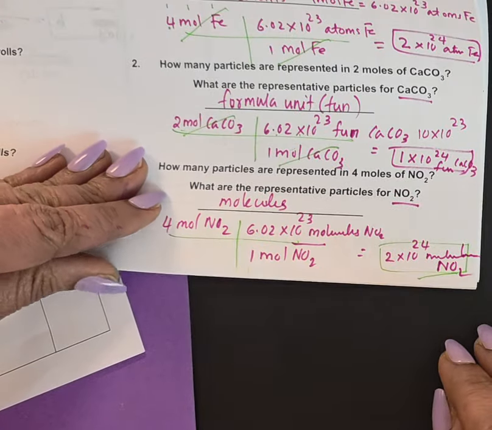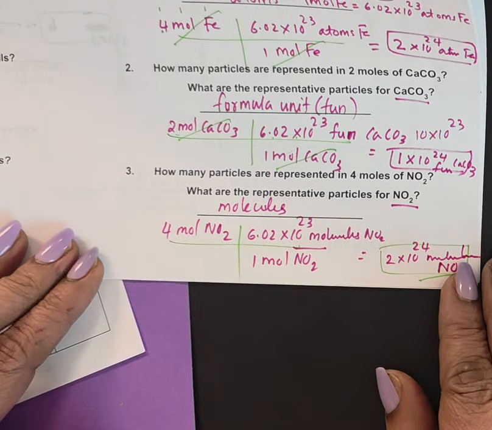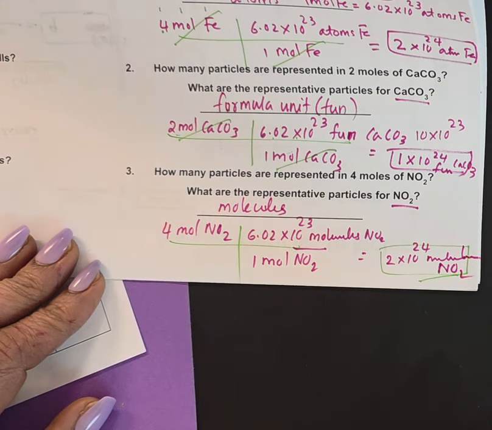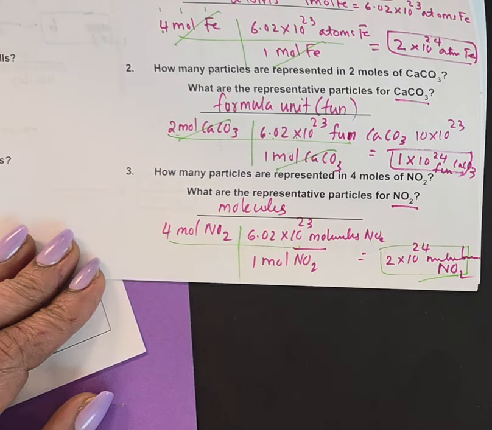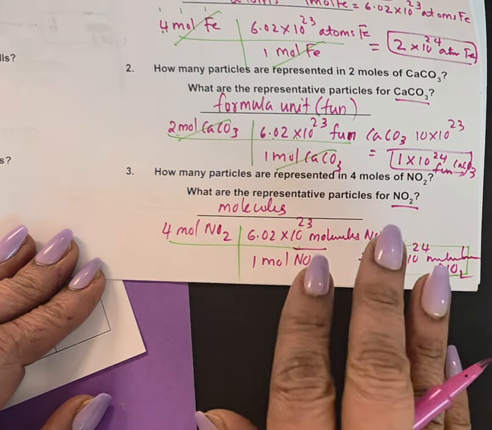Okay, you understand? Anyone need help? Okay, so now I'm going to show you one question where I am going backward. I'll give the particles, then I am going to find the moles.